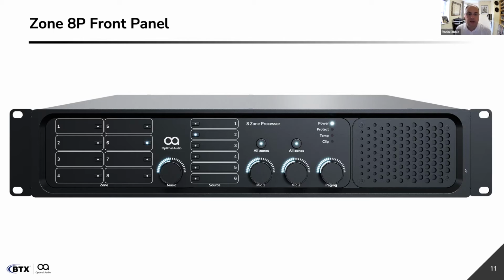The indicators on the front panel give you the ability to see what status the zone processor is in. It also gives installers the opportunity to say to their customers, tell me what color the lights are on the front panel, and you can define whether you need to fix it yourselves, send somebody out there, or whether it's something that the user can do themselves.